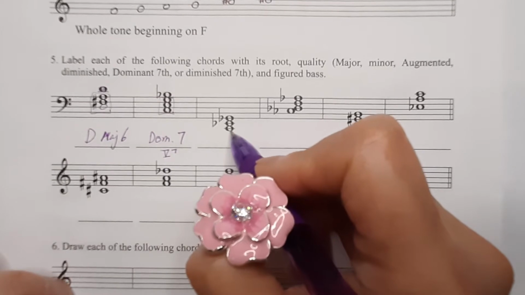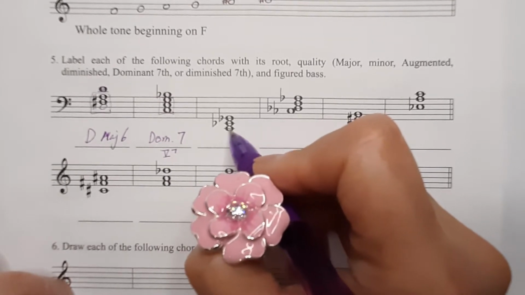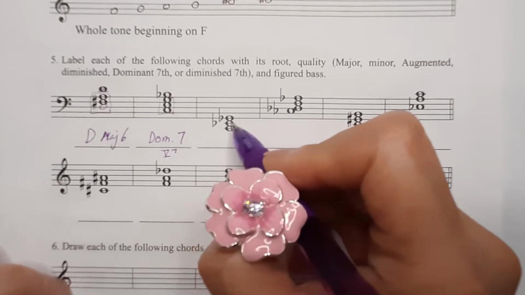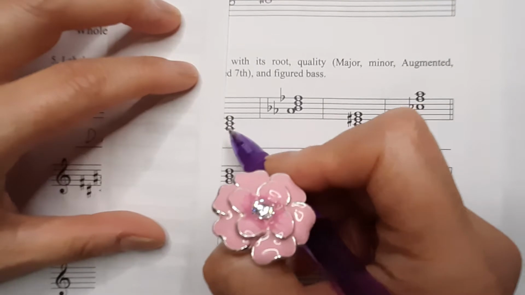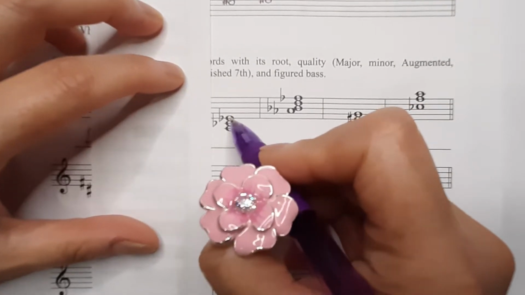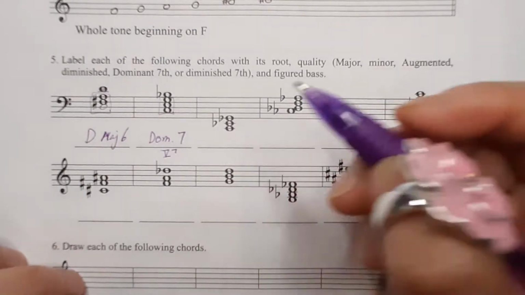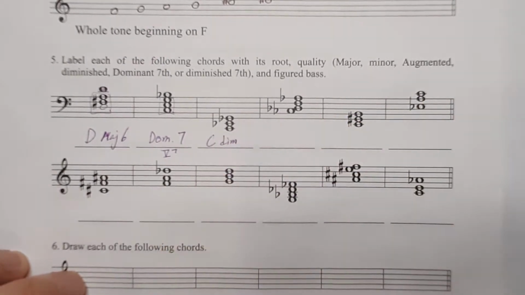What do we have? We have A. No, this is not A. This is C, E flat, G flat. If this is just C major, we should have no sharps or no flats, right? But look, the third one is lower and the fifth one is lower. Then what do you call it? It's C diminished in root position, right? Okay, hold on.